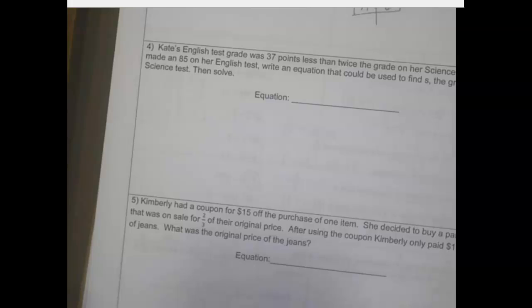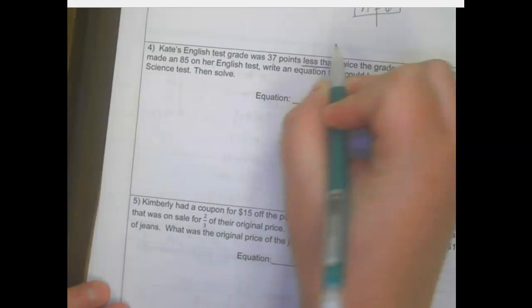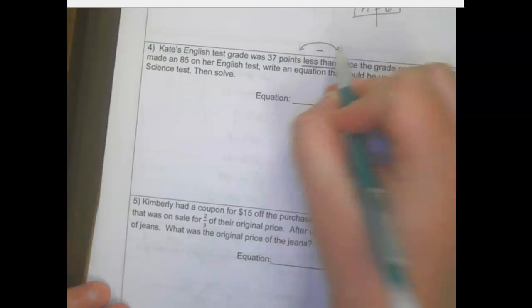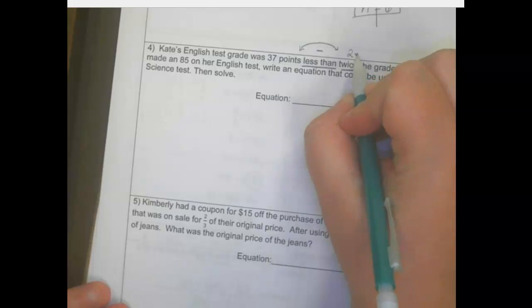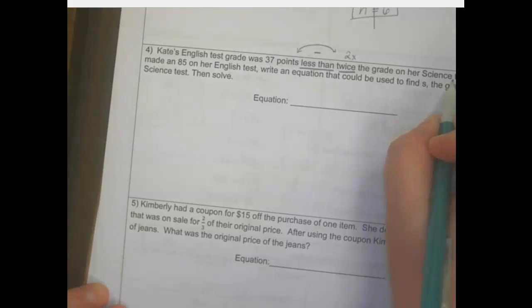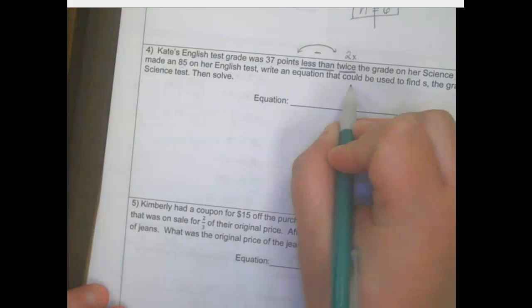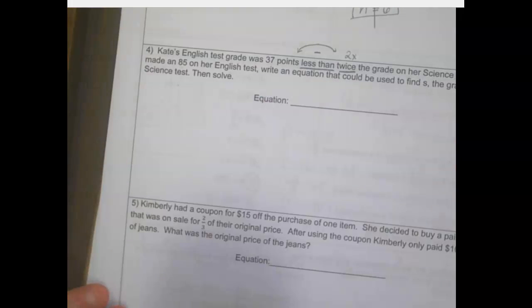All right, let's go ahead and look at this. Kate's English test grade was 37 points less than. That's subtraction, remember that less than? We're going to switch twice. So there's another operation. That's a 2x. It's a special multiplication word. The grade on her science test. If Kate made an 85 on her English test, write an equation that would help us find S, the grade on her science test. Then solve it.